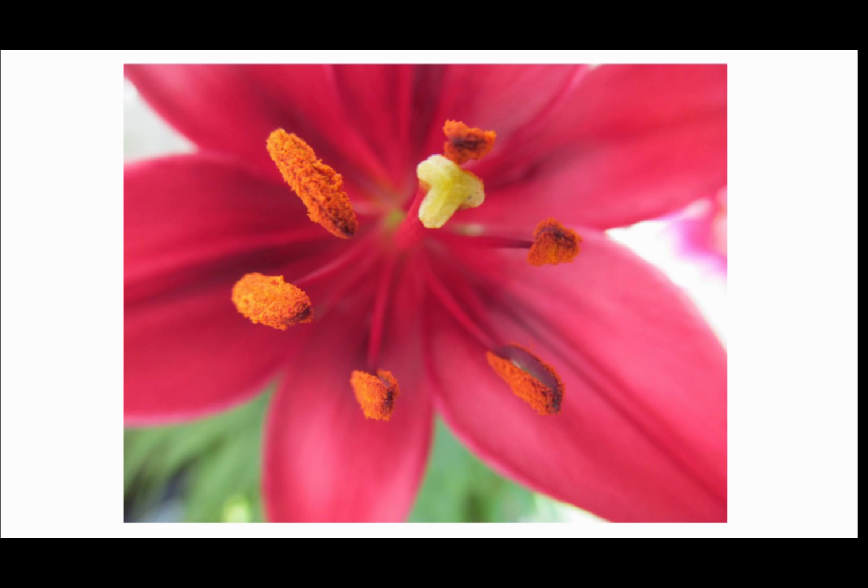Can you look at a flower, or a fruit for that matter, in the same way ever again? Can you pick out the stamen and carpel in this picture?